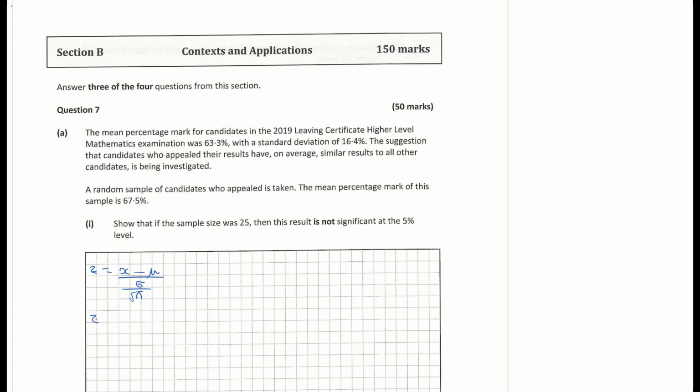So filling this in, I get z is equal to x, which is my sample mean, 67.5%, subtract my mu, which is my population mean, 63.3%. I'm dividing that by my standard deviation, which is 16.4, over my square root of n, which is 25, square root of 25. And when I evaluate that on my calculator, I get a z-score of 1.28049.